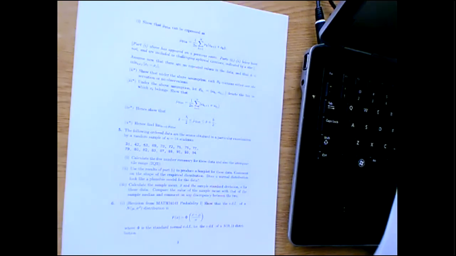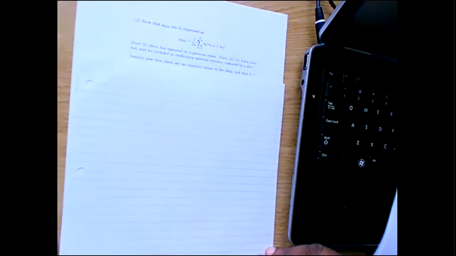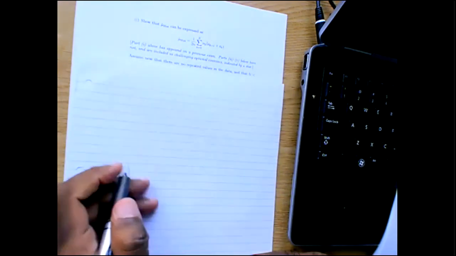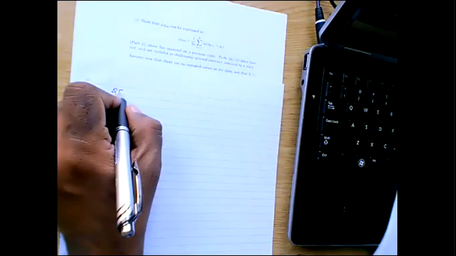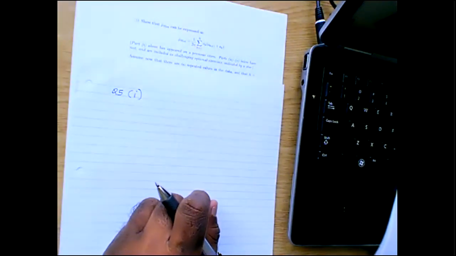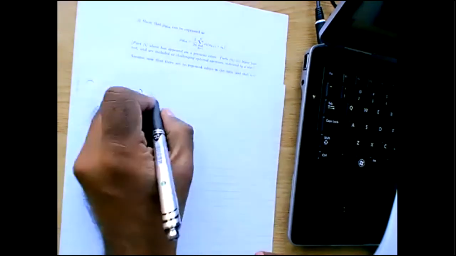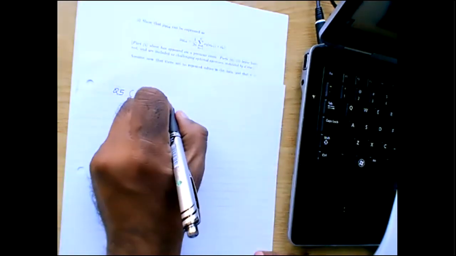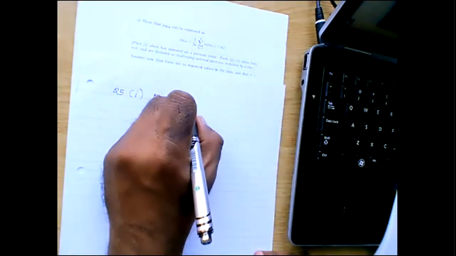So here we are. This is question 5, part 1. Remember, the 5-number summary is the minimum, first quartile, median, third quartile, and maximum. The minimum is simply the smallest data point.